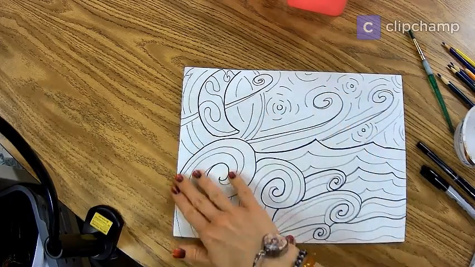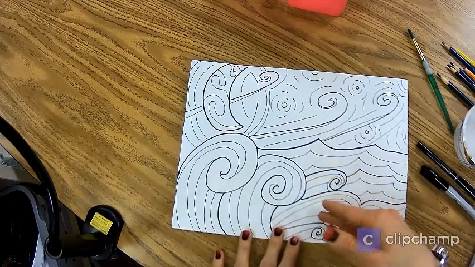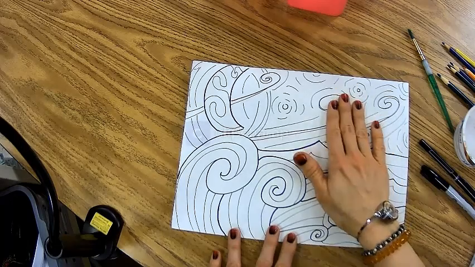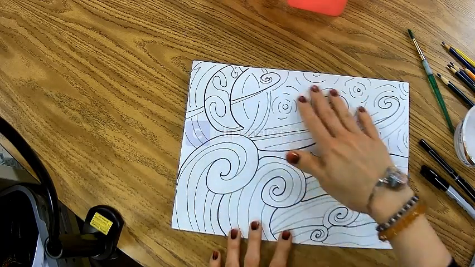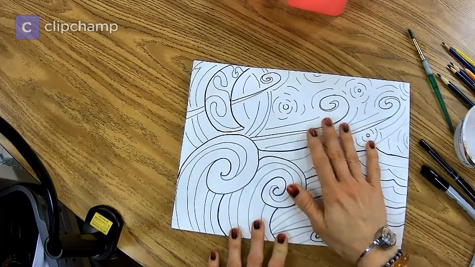So remember, we looked at Hokusai's Great Wave for some examples of how waves move, and then we looked at Van Gogh's Starry Night for some examples of how the sky moves. Some of you might also choose to do a sunset. I chose to do a moon scene.